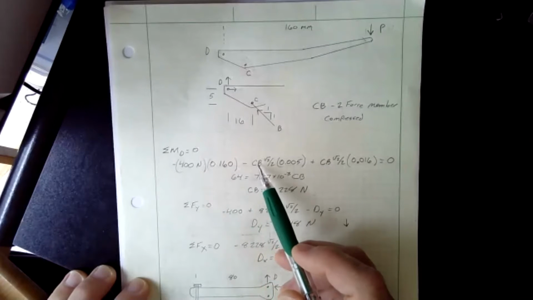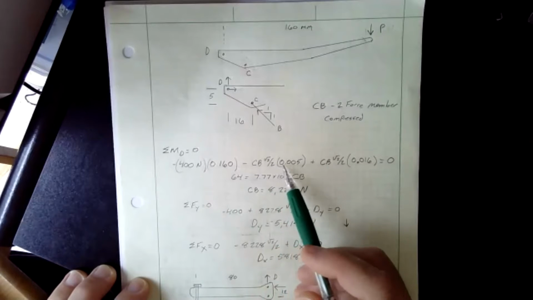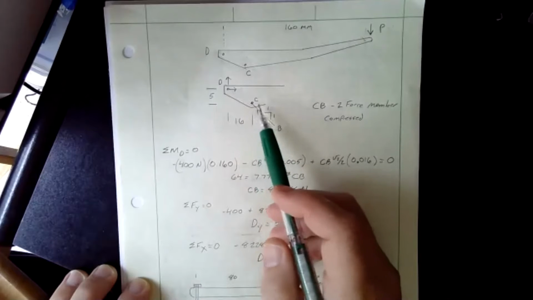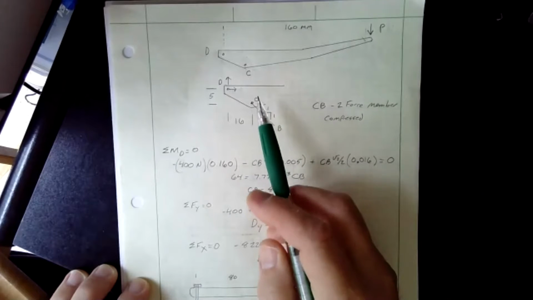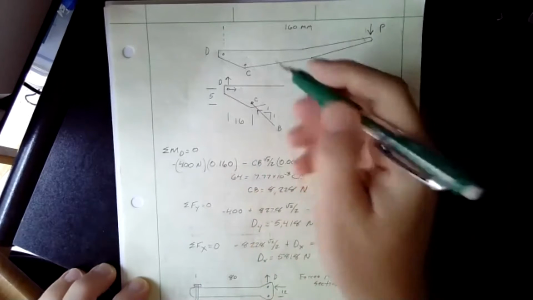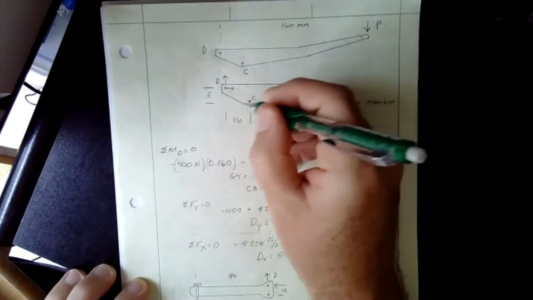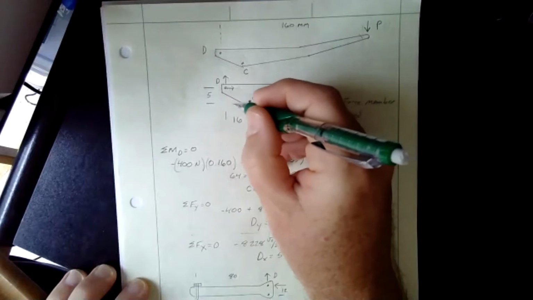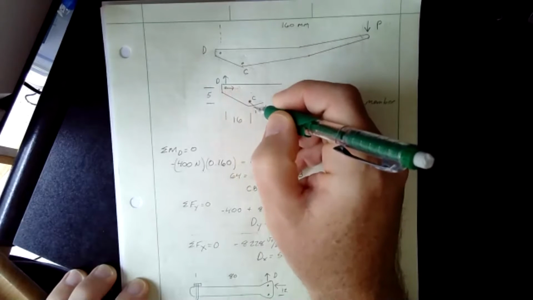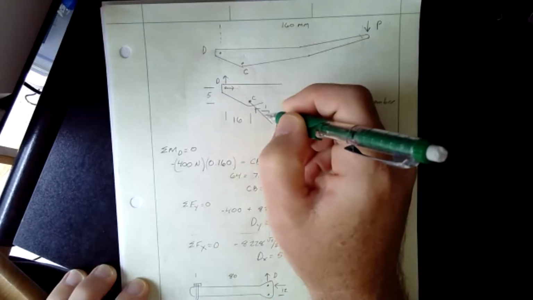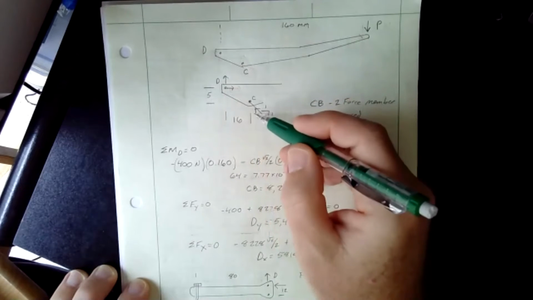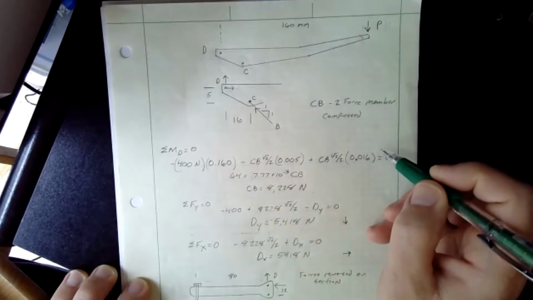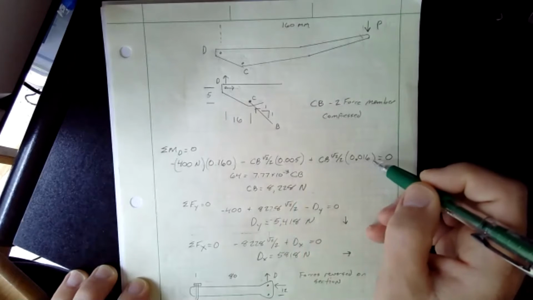It's essentially negative 400 Newtons because it's clockwise, times 0.16, because that's 160 millimeters. Then we break our CB into its two components. The side with the 5 distance is going clockwise also, because if it's going up, that means it's going this way, so it wants to go around. The other part is opposing it. Part of this is going clockwise and part is going counterclockwise, but it has a greater moment arm, so it's going to be the dominant.